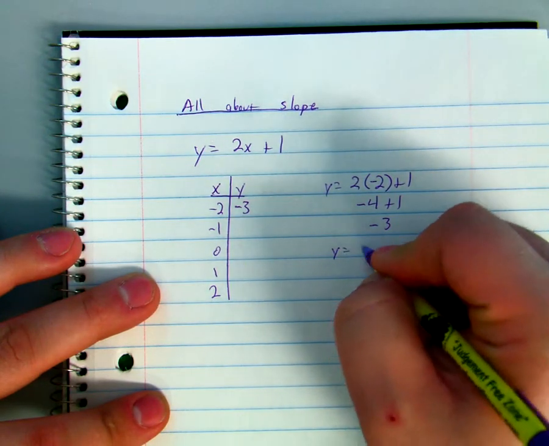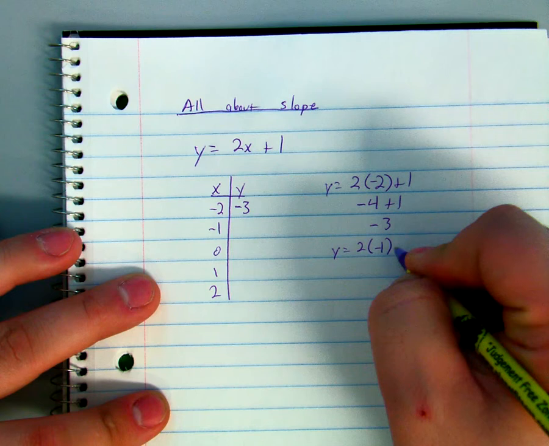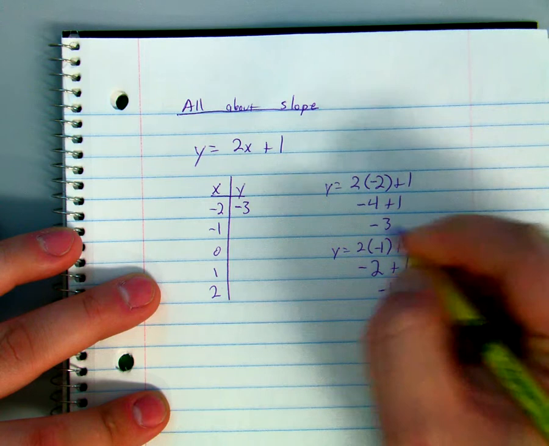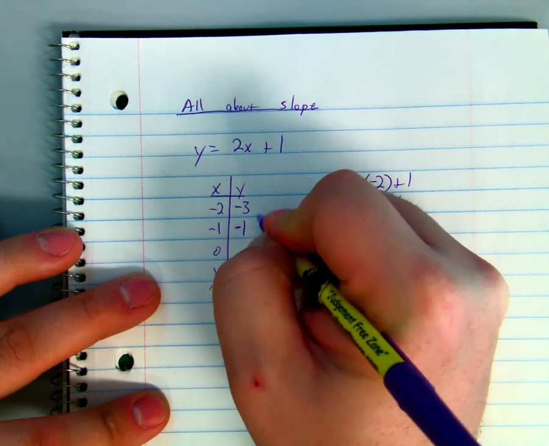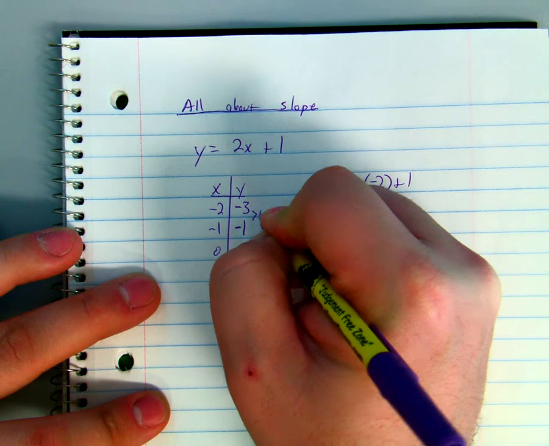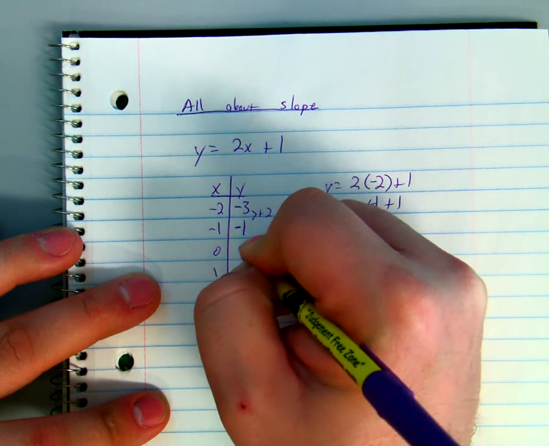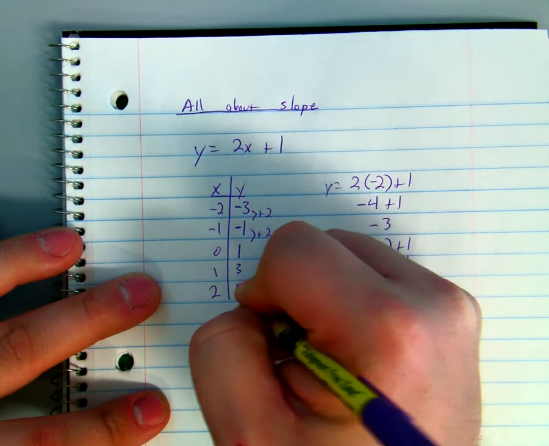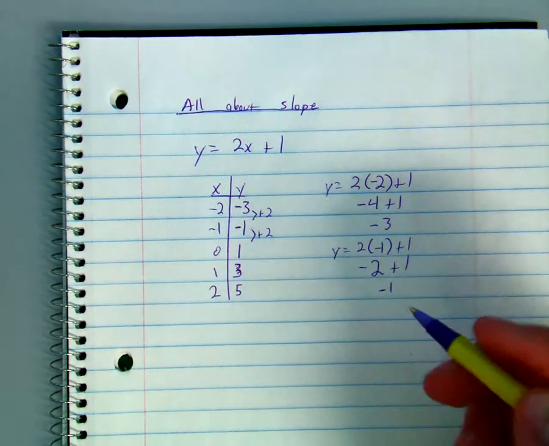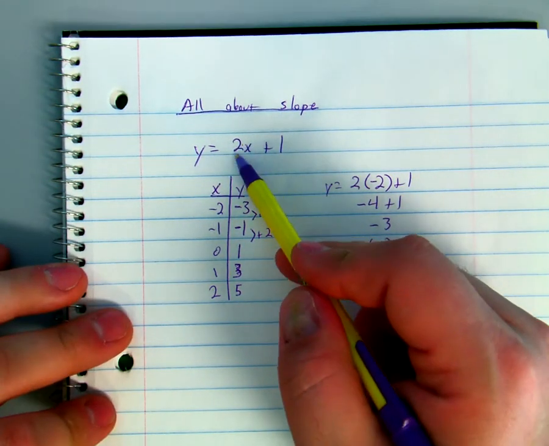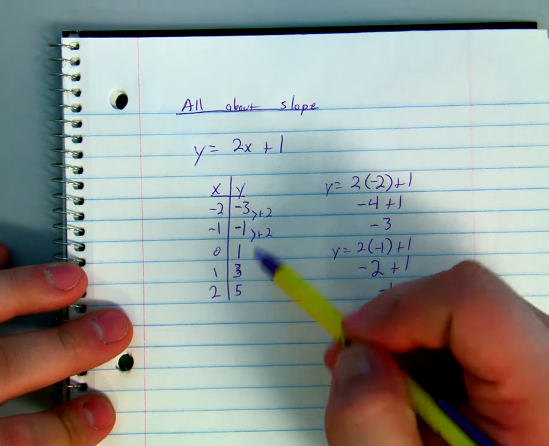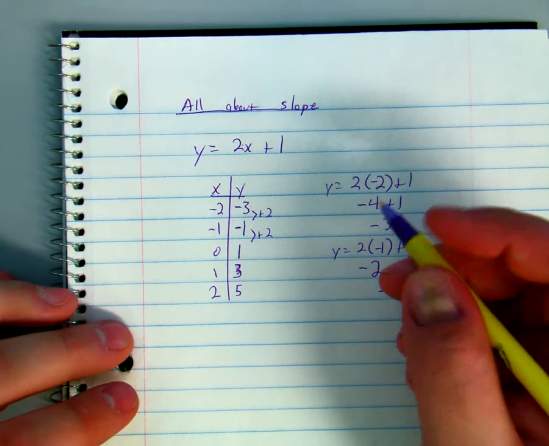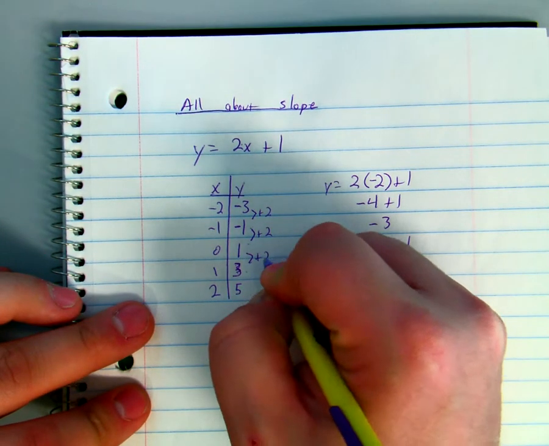Then I say y equals 2 times -1 plus 1. 2 times -1 is -2, plus 1 is -1. So you notice that -3 plus 2 gives you -1. So that's the pattern. -1 plus 2 is 1, 3, and then 5. So when x increases by 1, these numbers increase by 2. That's what this tells us. And the extra 1 is just for enjoyment, I suppose.